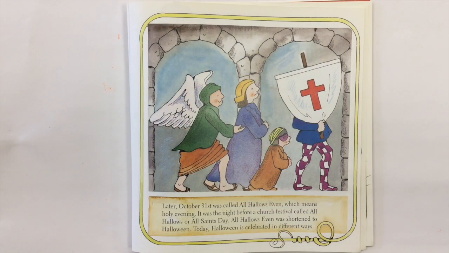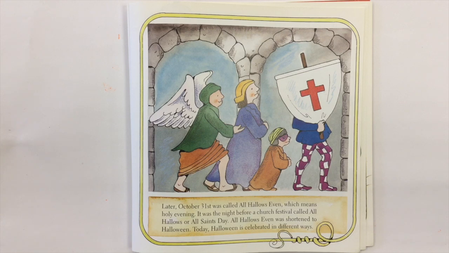Later, October 31st was called All Hallows Even, which meant Holy Evening. It was the night before a church festival called All Hallows or All Saints' Day. All Hallows Even was shortened to Halloween. Today, Halloween is celebrated in different ways.